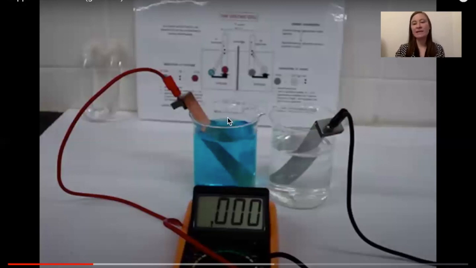And so what we need is a way of conducting electricity without conducting electrons. Cool, we know a way to do that, right? That's to use a salt solution. A salt solution conducts electricity by moving around ions without moving around electrons.